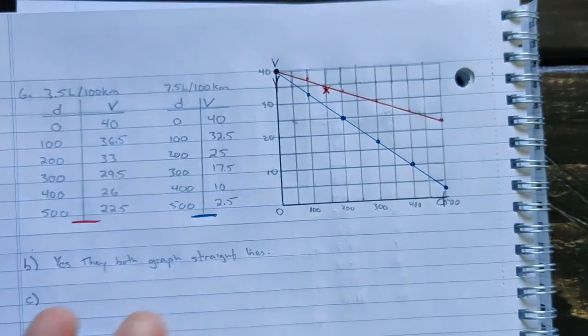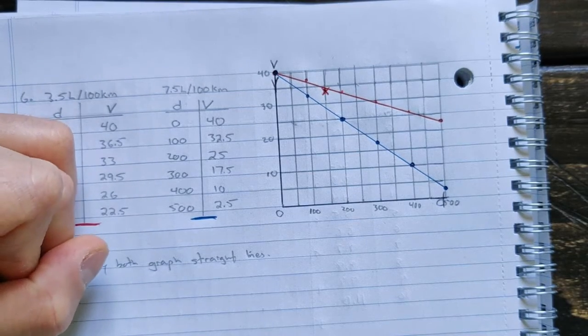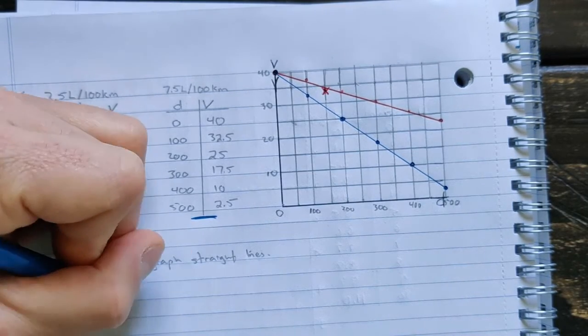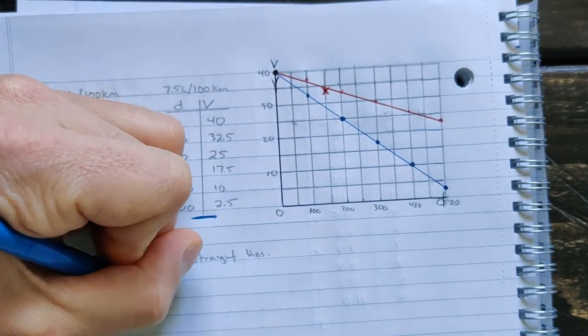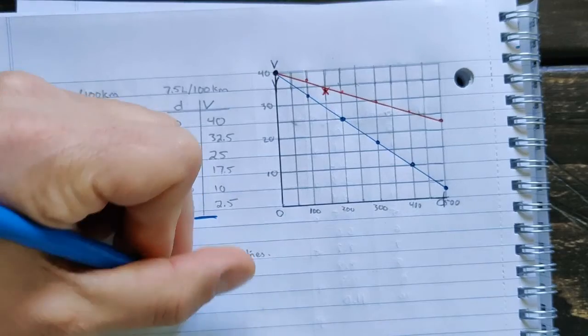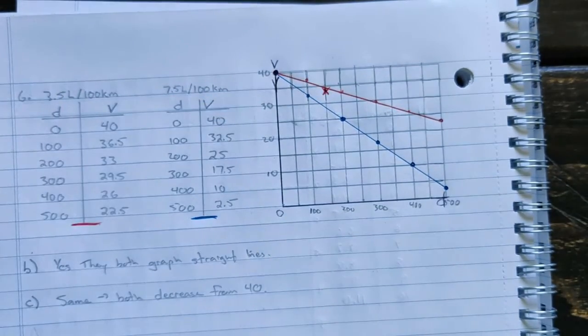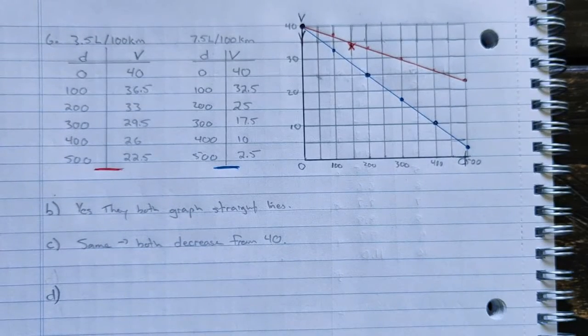All right, and then in part C, it says, how are the relations the same? How are they different? So both in the sameness category, both decrease from 40. Something like that. They're both started at 40 and they decrease from there.